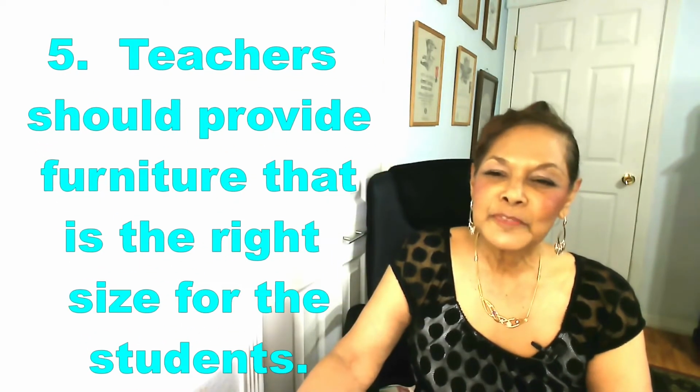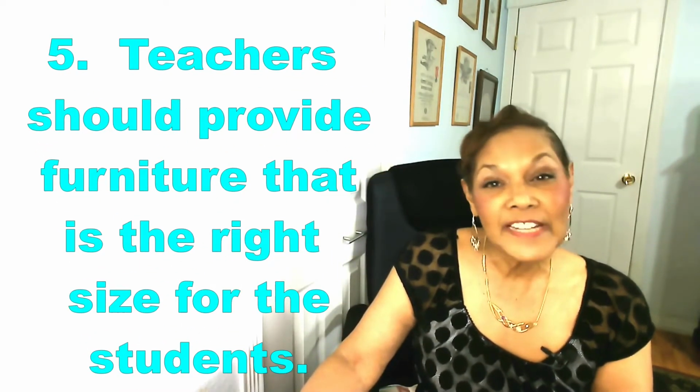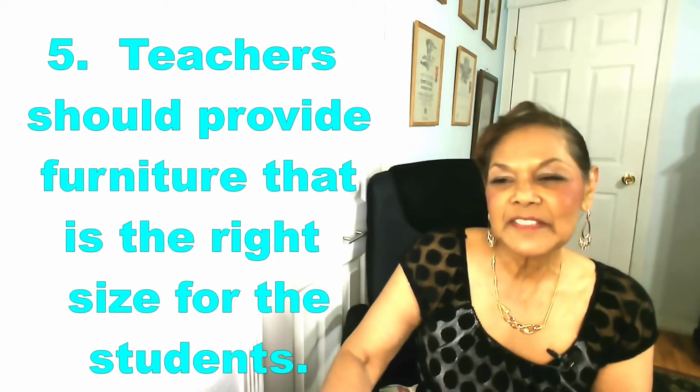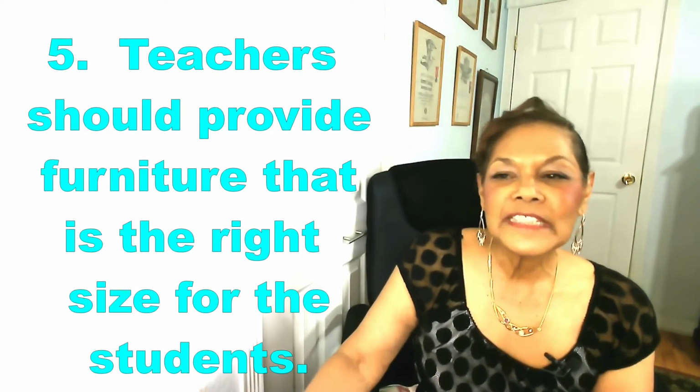Number 5, provide furniture that's the right size for your students. A general rule of thumb is that a child should be able to put his or her elbow on the surface of the desk and have his or her chin fit comfortably in the palm of his hand.